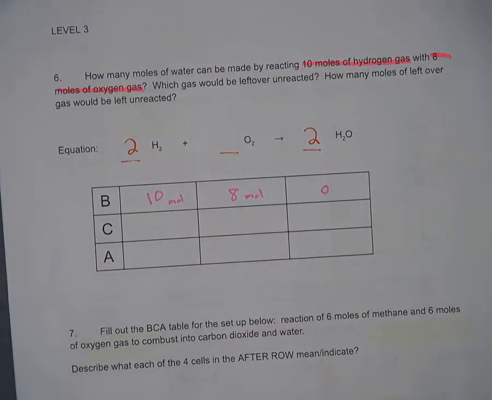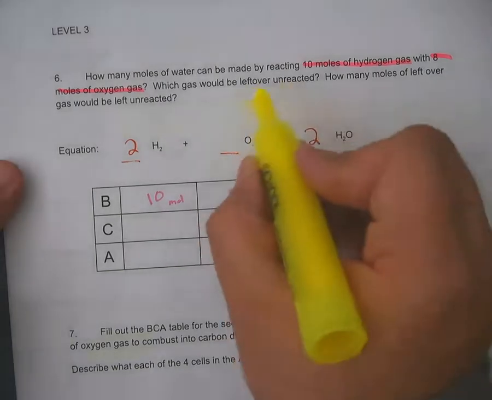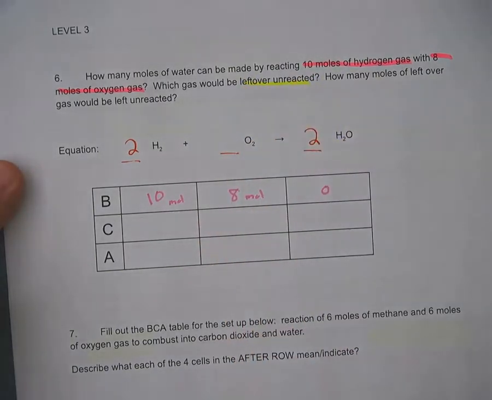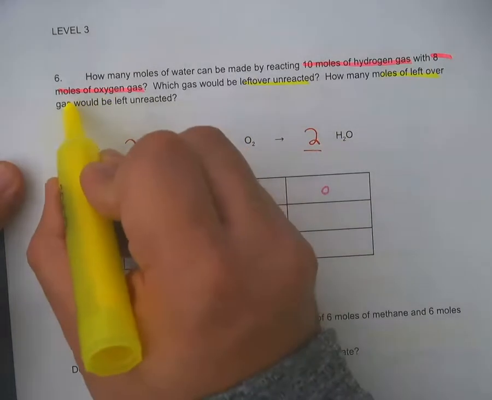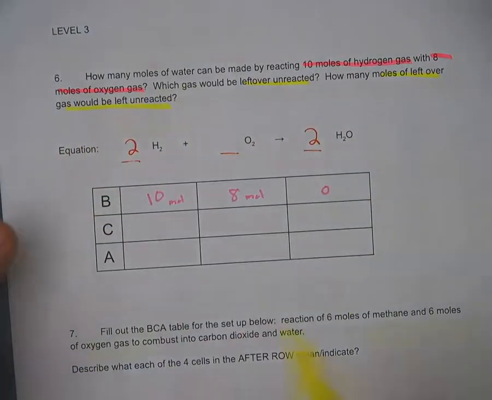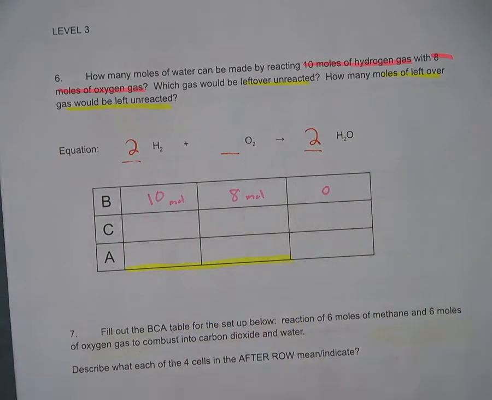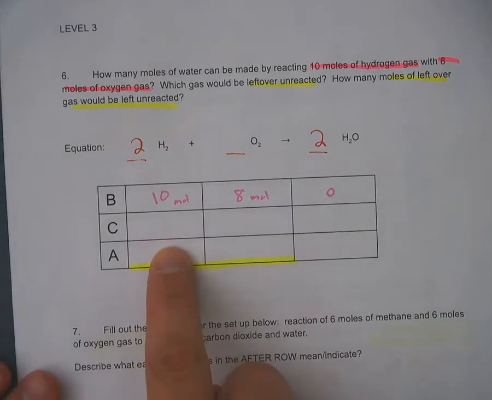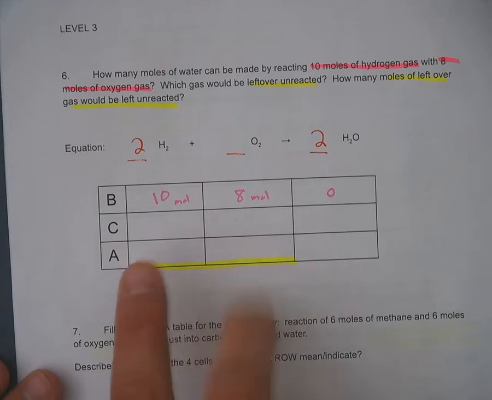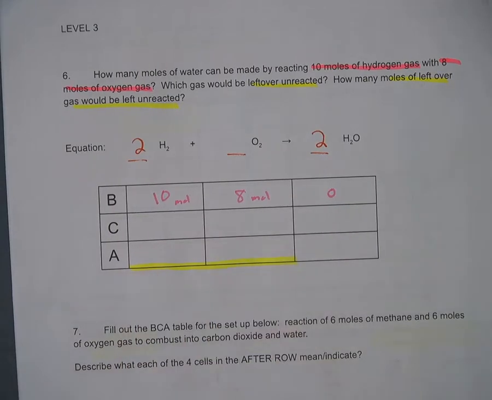So one of the questions asks us which will be left over and how many moles will be left unreacted. So we're going to be studying down here. I don't know yet if hydrogen's going to be left over or oxygen's going to be left over, but I know I'm going to use one of these numbers here. I've been using marker for this, but it is important now I change to a pencil because I might have to erase the answers here.